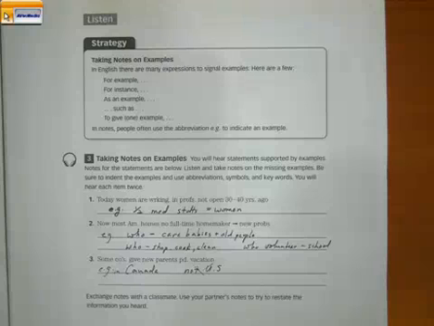Now notice again, e.g., for example, who cares for babies and old people, who shops, cooks, cleans, who volunteers at school. Notice the e.g. introducing the examples.